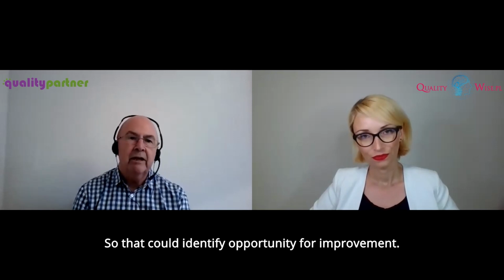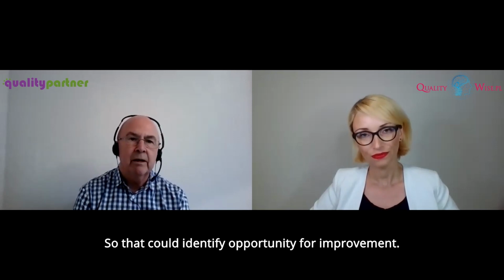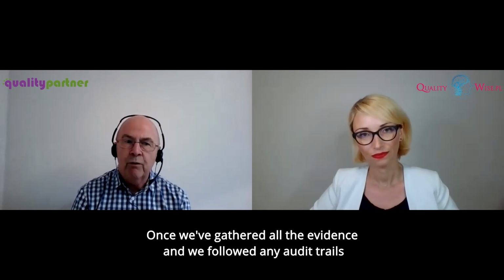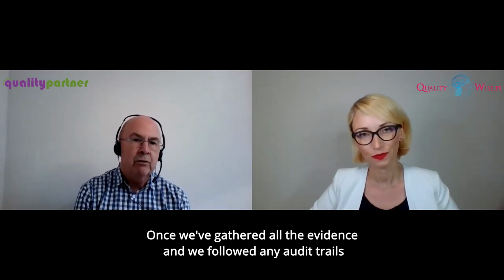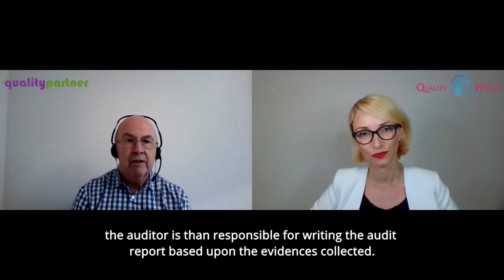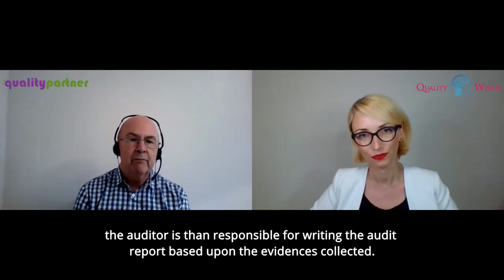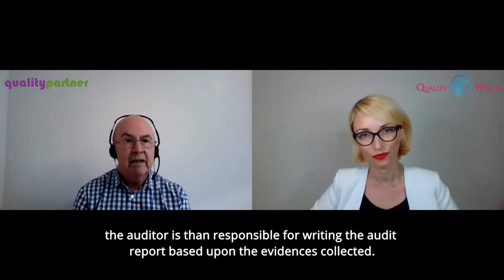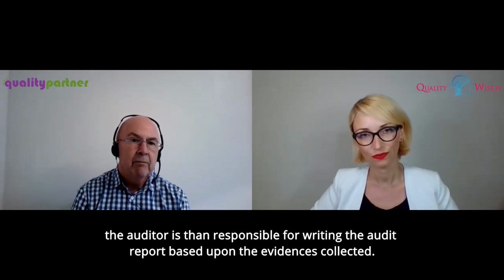So that could identify opportunities for improvement. Once we've gathered all the evidence and followed any audit trails, the auditor is then responsible for writing the audit report based upon the evidence that's collected.